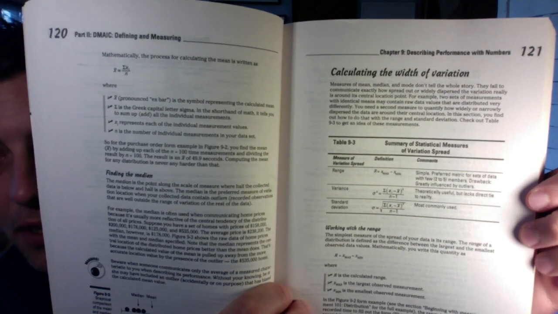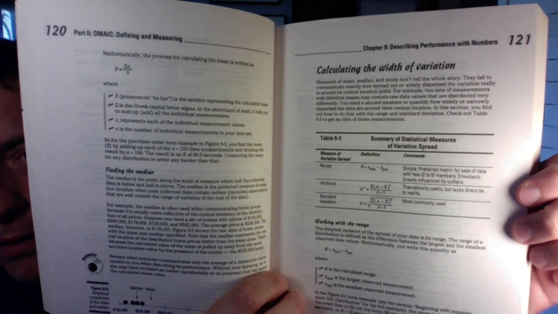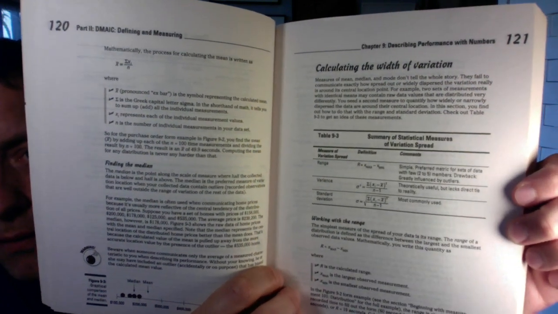Here's table 9-3, which is some random equations. Okay. Working with the range.